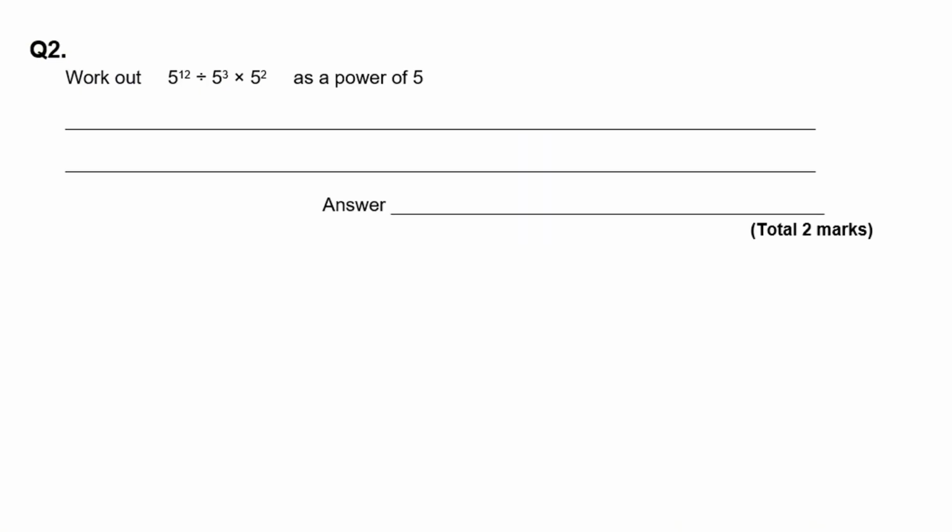So question number 2 is asking us to work out 5 to the 12 divided by 5 to the 3 times 5 squared as a power of 5. So we know when we're dividing these terms, we are going to be subtracting the powers. So it's going to be 5 to the 12, take away 3. And when you times it, you add on the power. So I'm going to write it down like this, and that is going to give me 5 to the power of 11.